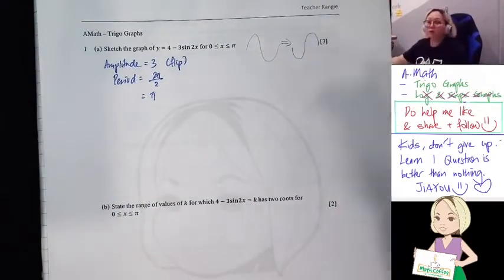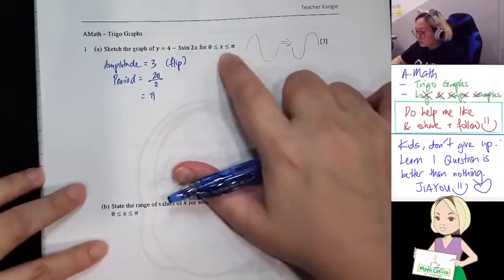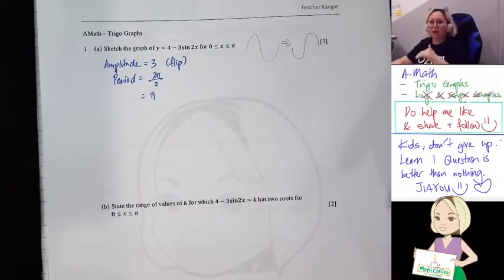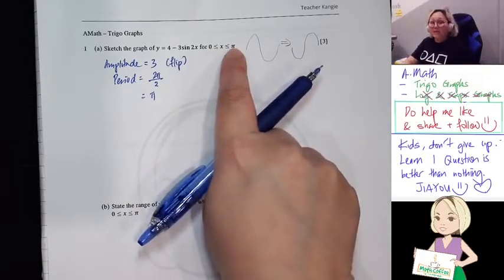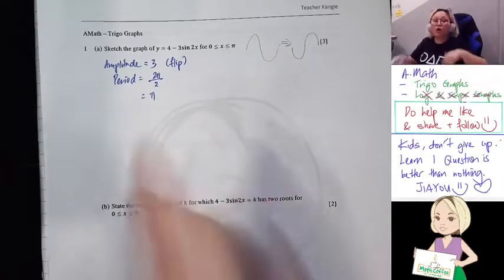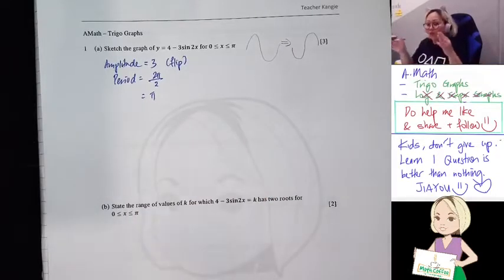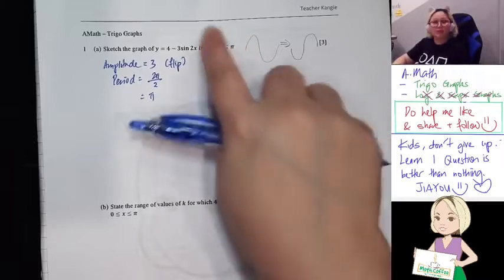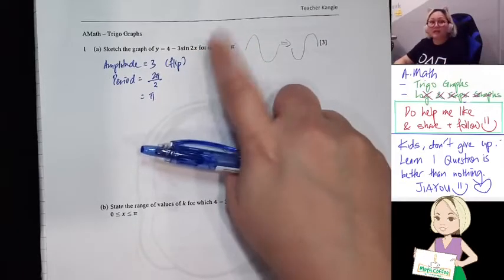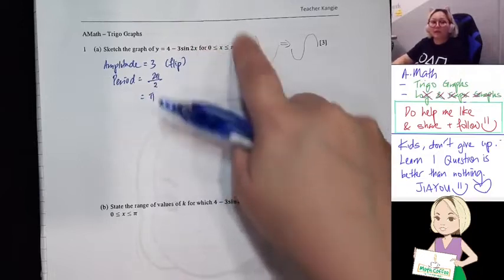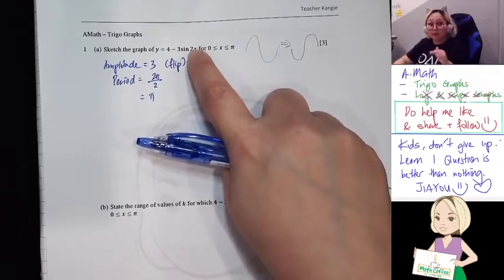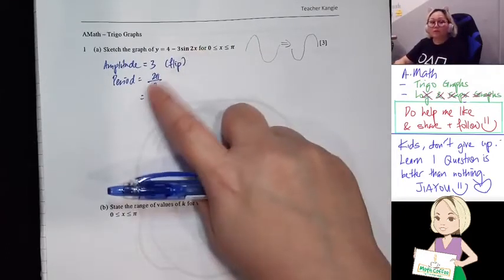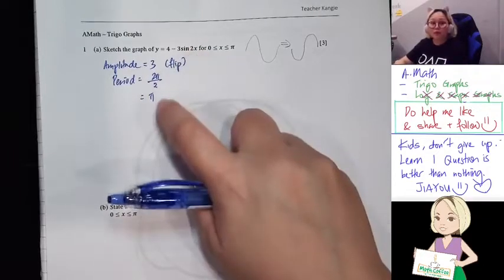In pi, you only see one cycle. And for this case, they only ask you to draw from 0 to pi. It means I only need to draw one cycle. If at this side, they tell you to draw from 0 to 2 pi, and yet my period is pi, means that I need to draw 2 cycles. You understand? Okay? Need to be very careful that this is the range whereby they want you to draw your graph. It has nothing to do with your period. Only the number in front of the x has something to do with your period. Okay, so period will be 2 pi divided by 2, which I get pi.